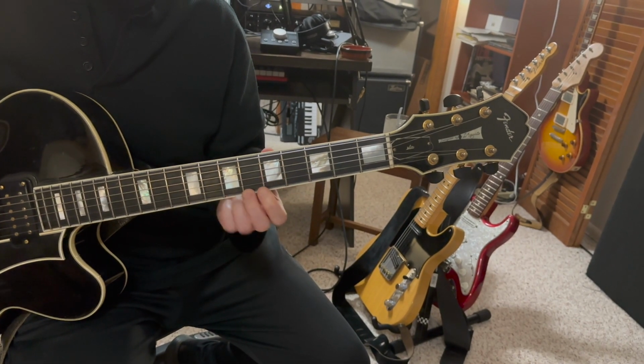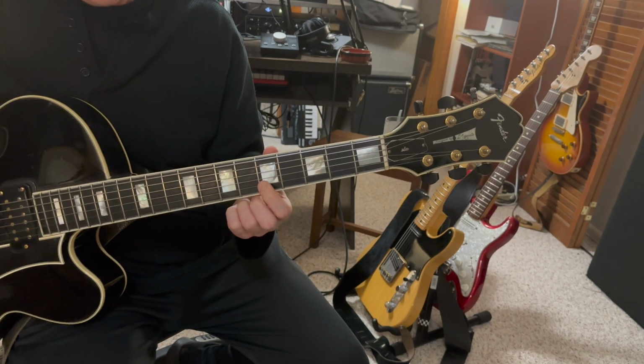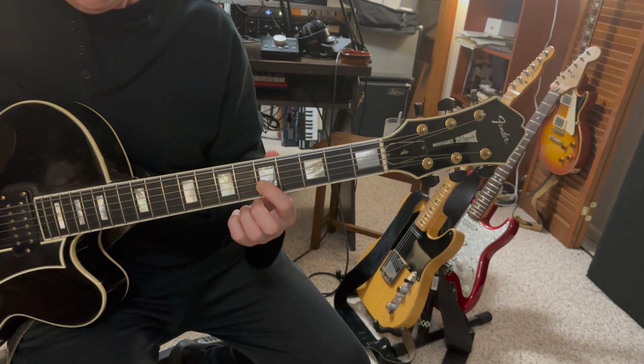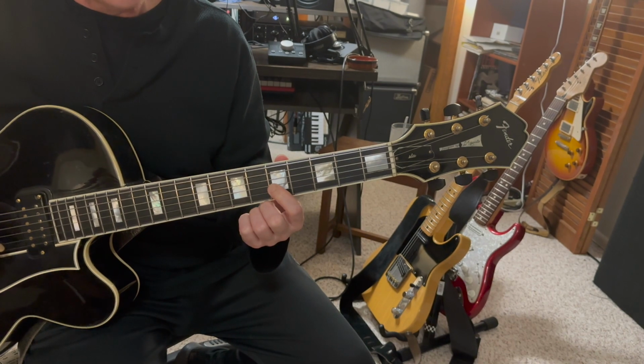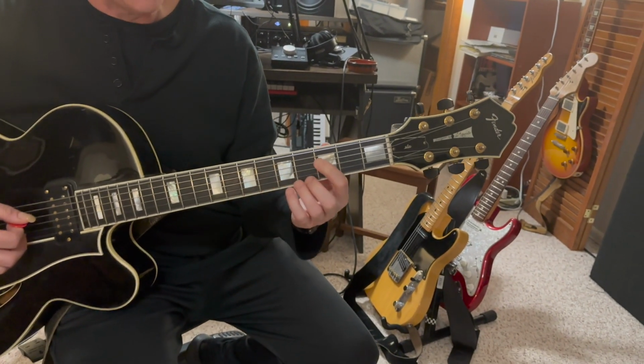And so what you'll notice is the soprano goes down half a step, the alto goes down a half step, the tenor, in this case, in this inversion, this distribution, is staying in the same place, and the bass is going down by step.